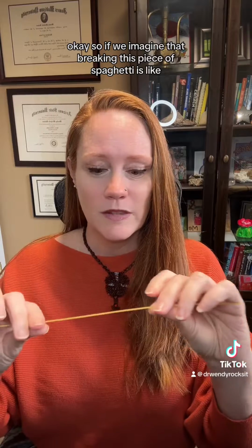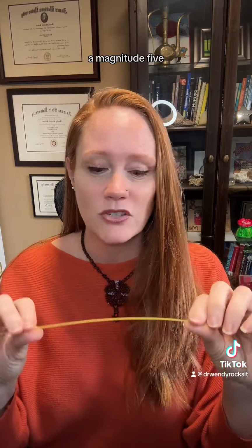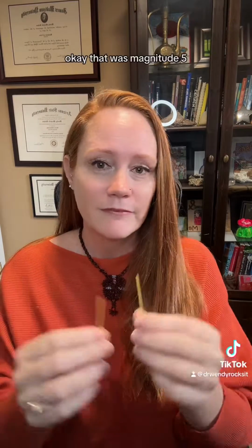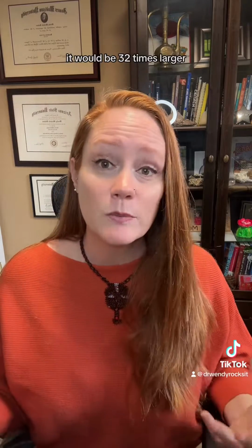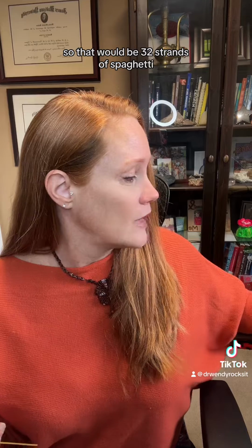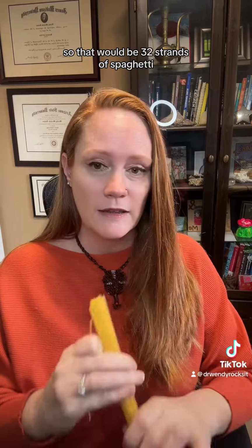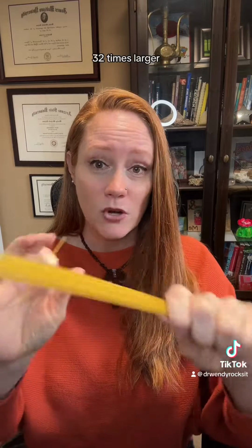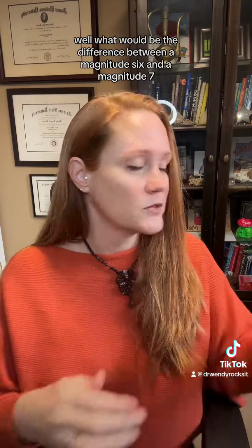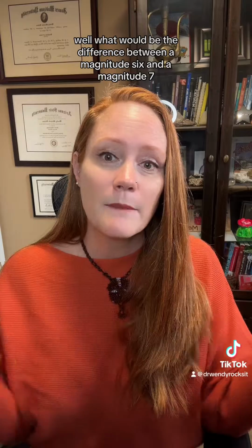Okay, so if we imagine that breaking this piece of spaghetti is like a magnitude 5. Okay, that was a magnitude 5. How much bigger would a magnitude 6 have to be? It would be 32 times larger. So that would be 32 strands of spaghetti. So that would be this many compared to this many, right? 32 times larger.